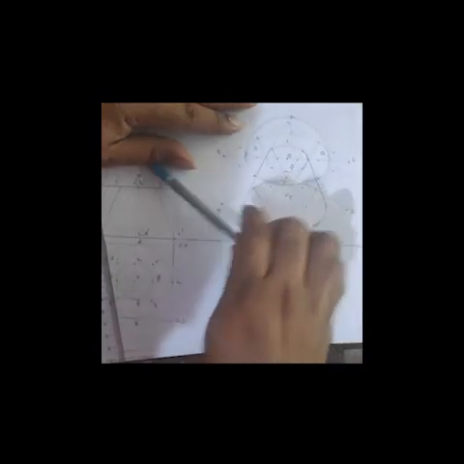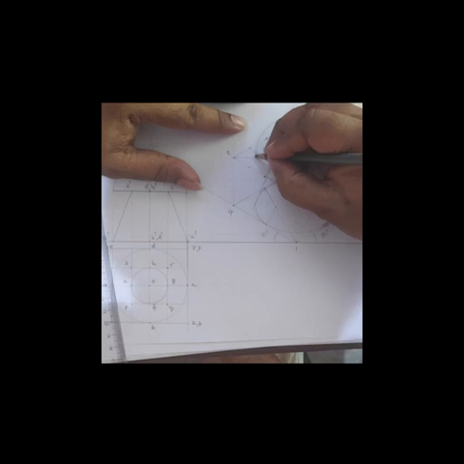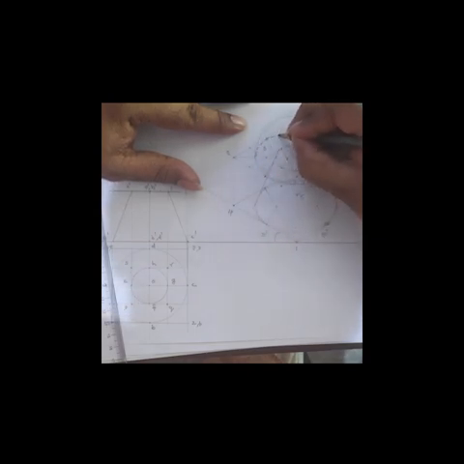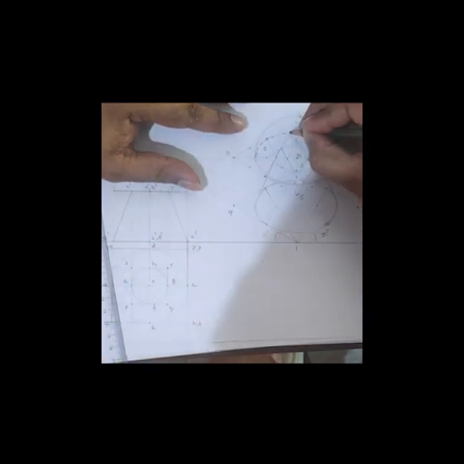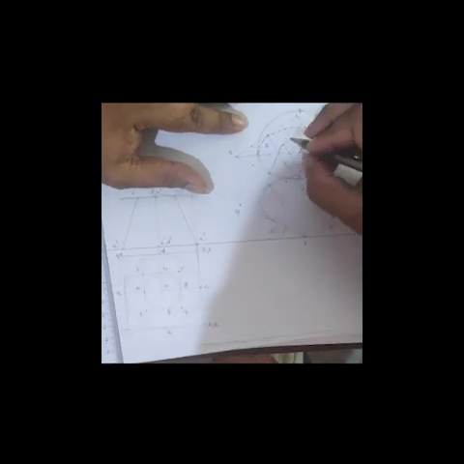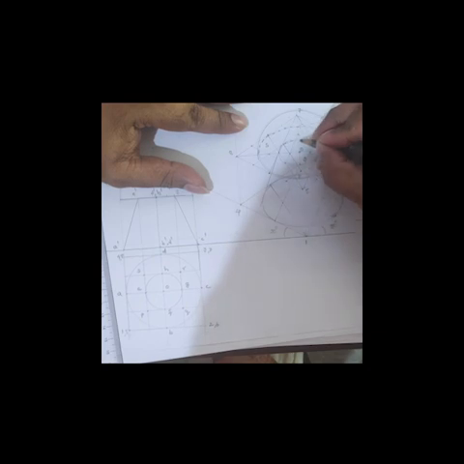And after drawing this, you have to make some changes here. We have some hidden portion. This portion is hidden, so you have to connect using dotted lines because this portion is hidden. Similarly, the central portion is hidden. This must be dotted.